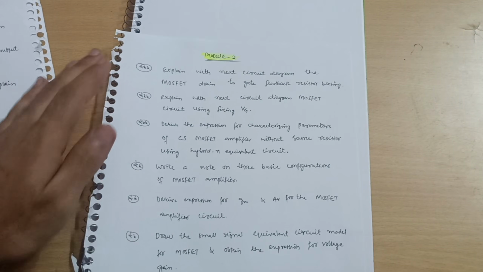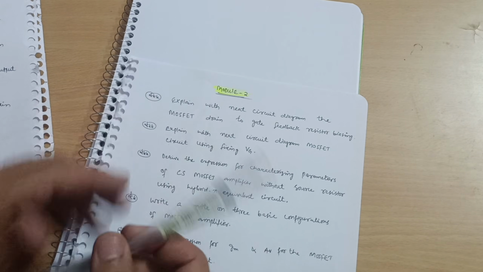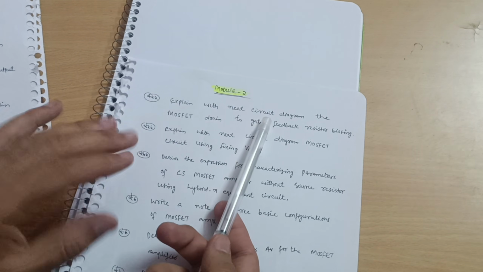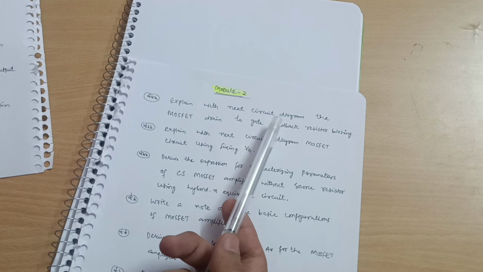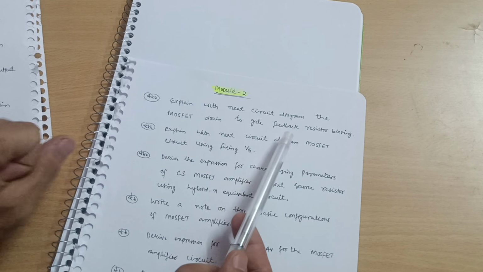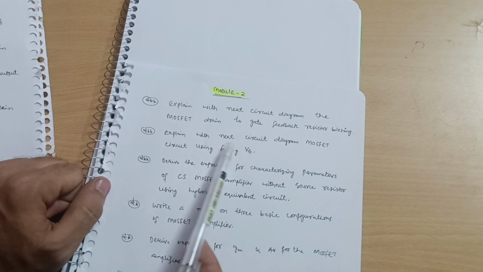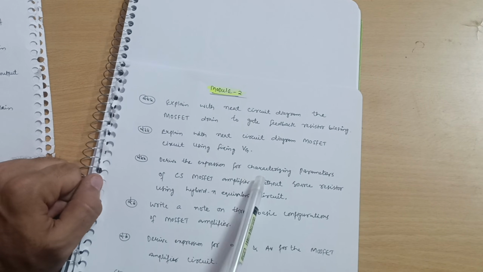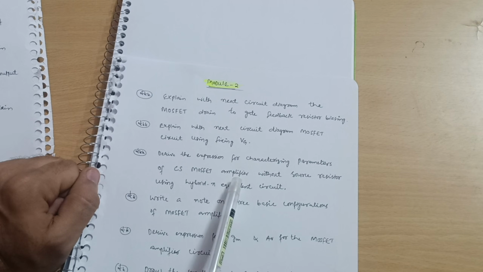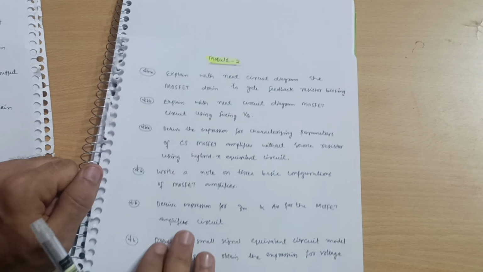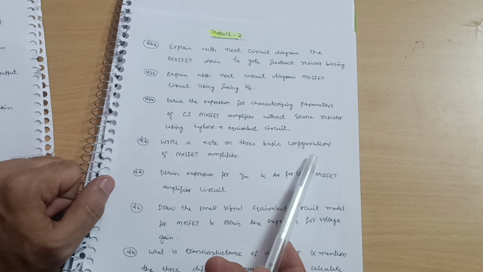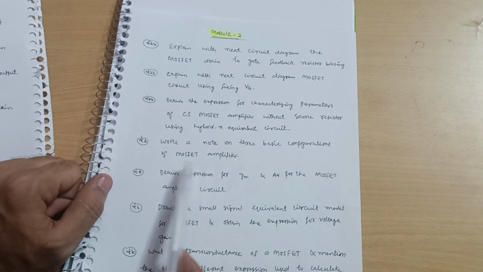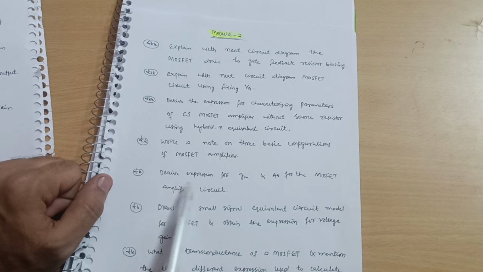Now the last, module 2, in which you have to cover super important questions like: explain with a neat circuit diagram the MOSFET drain to gate feedback resistor biasing. Explain with a neat circuit diagram the MOSFET circuit using fixed VG. Derive the expression for characterizing parameters of a CS MOSFET amplifier without source resistor using the hybrid pi equivalent circuit. Next, write a note on the three basic configurations, most important one, basic configurations of MOSFET amplifier. Derive expression of gm and Av for the MOSFET amplifier circuit.